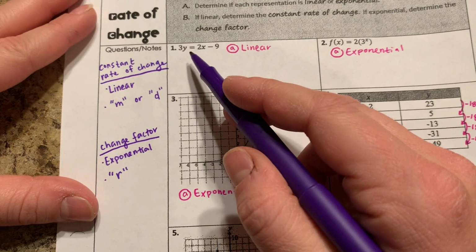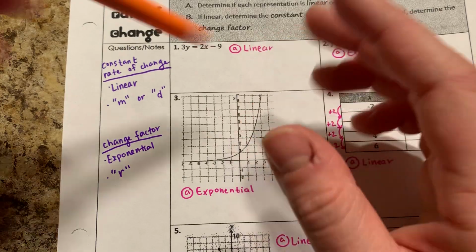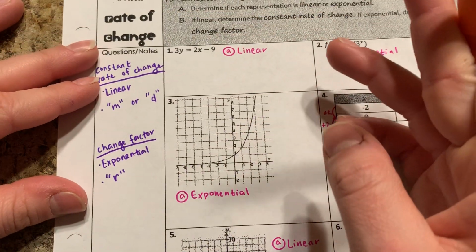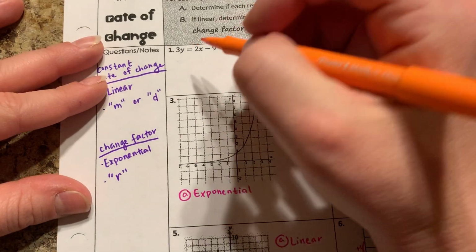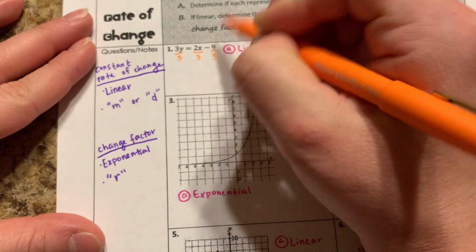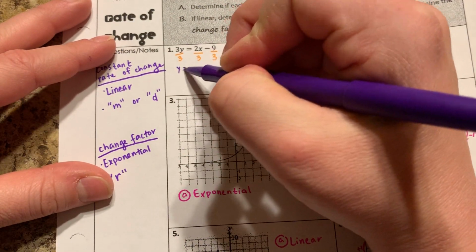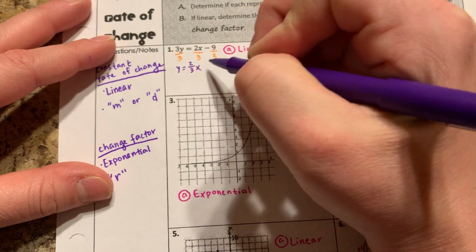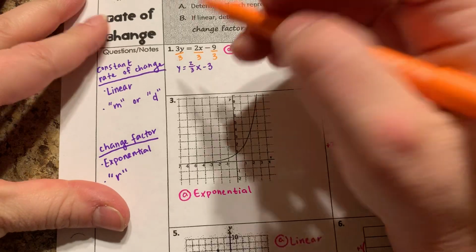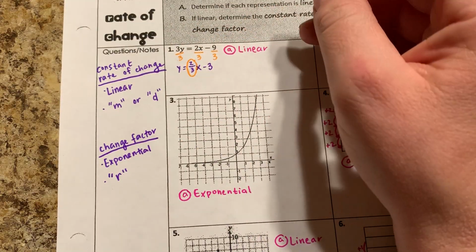So going back to problem number 1, I want to figure out what the constant rate of change is. The only issue that I have here is that this thing is not put in slope-intercept form, and it's harder to see what the slope is when it's not in slope-intercept form. So I'm going to begin number 1 by solving for y. I'll divide by 3 on every single term, and when I do that, I get y equals 2/3 x minus 3. So once I have it solved for y, it's easy to figure out what the slope was. M is right there as 2/3.